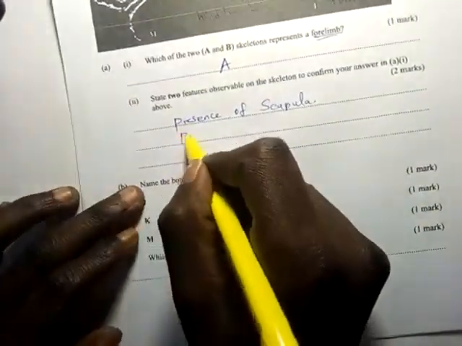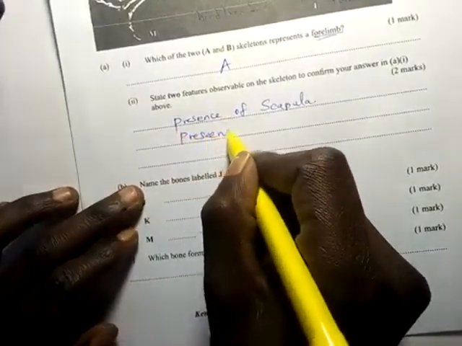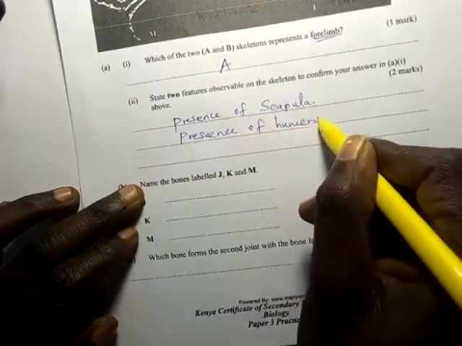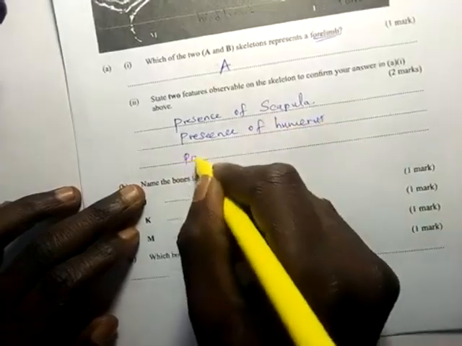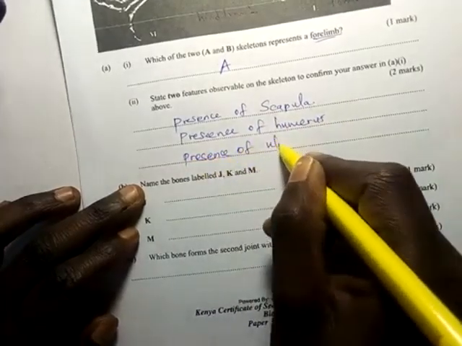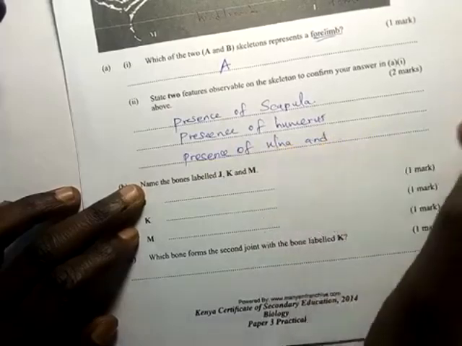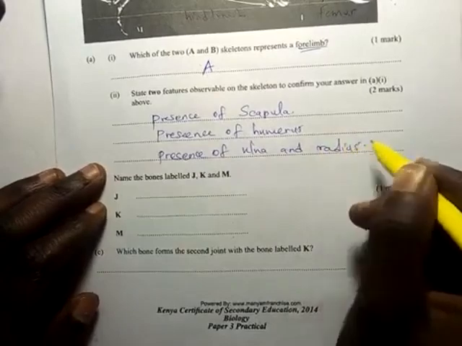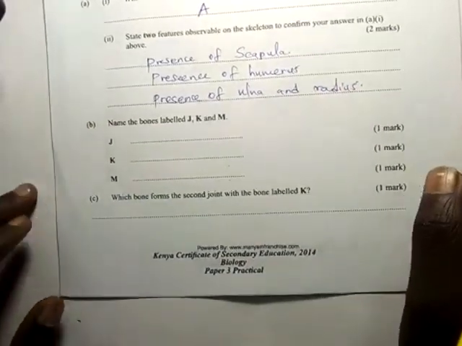Also, there is presence of humerus, presence of ulna and radius. You can write those ones, and so on.